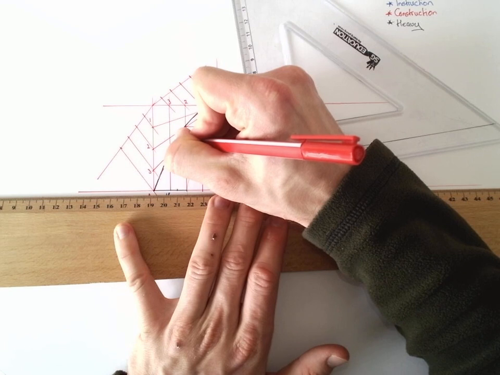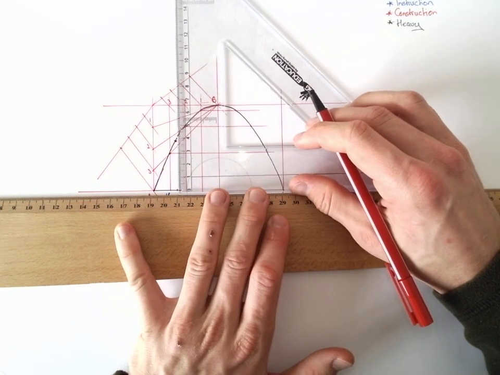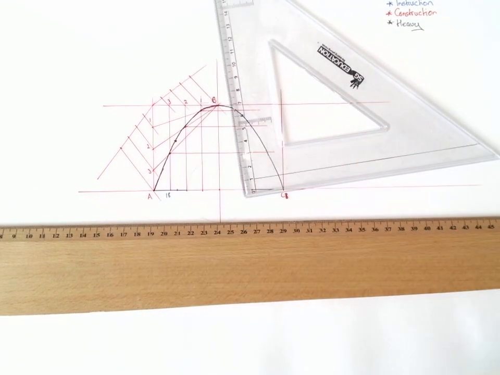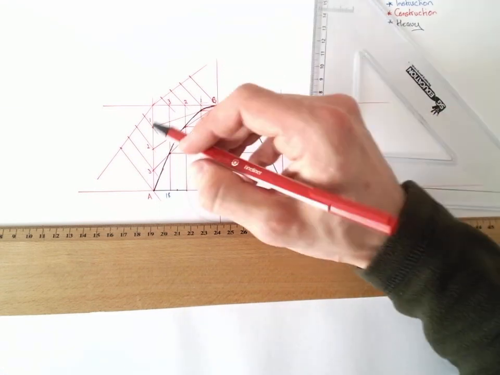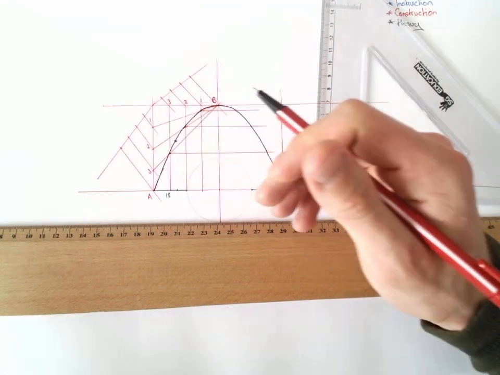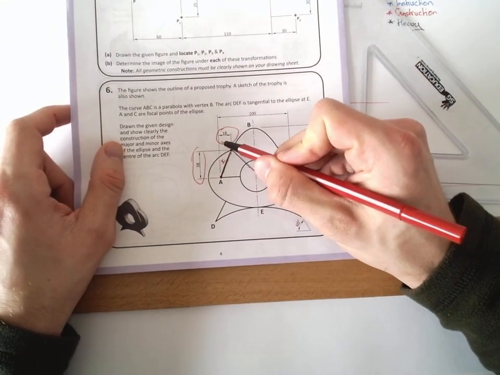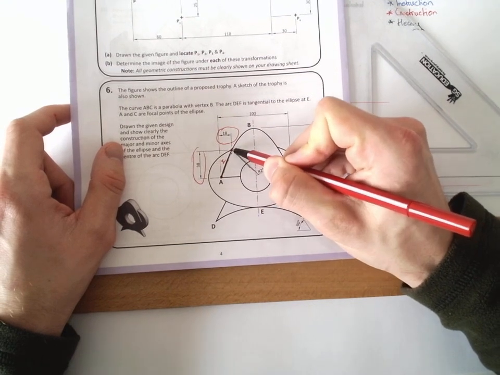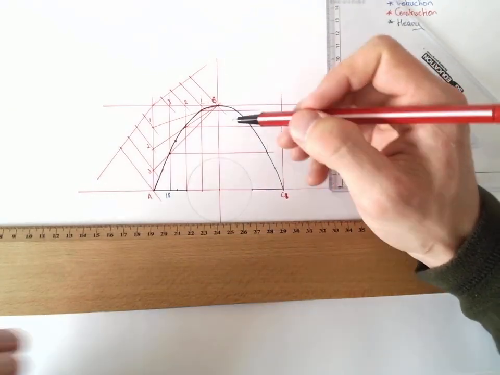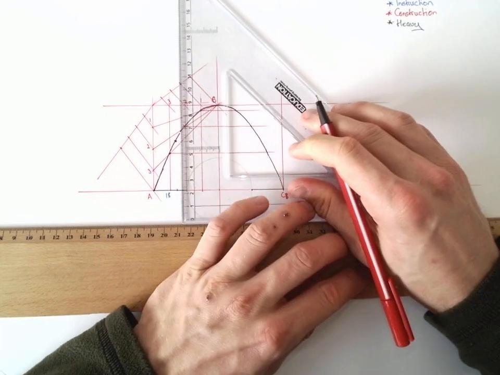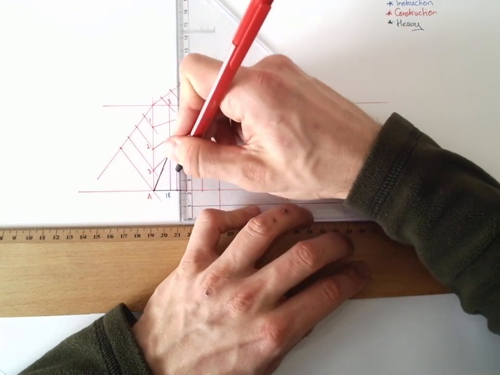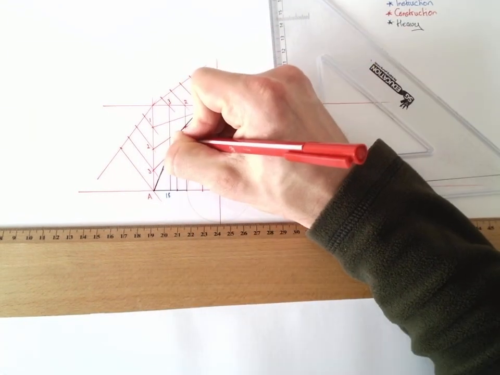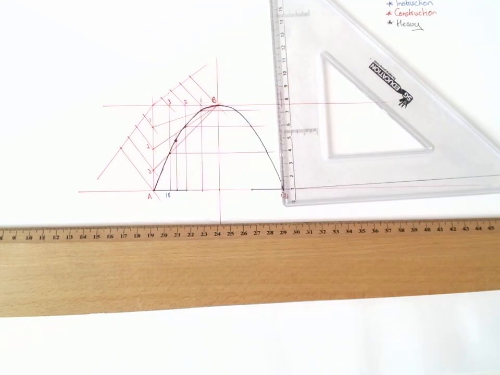So some of you might find that it doesn't actually hit your parabola. Then you know something's gone wrong at that stage. So in our question, it'll show you when you're measuring 18 and up 38 that you should hit the parabola. That should be an intersection of both the parabola and the ellipse. Alright, so that point there. Alright, so that's a very important point for us.